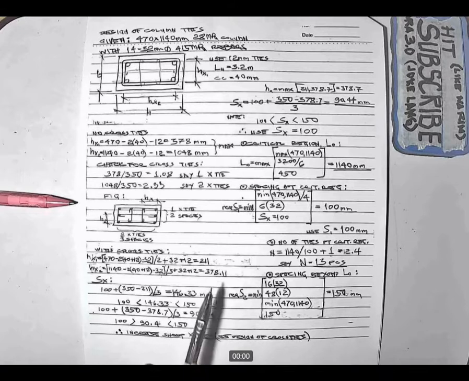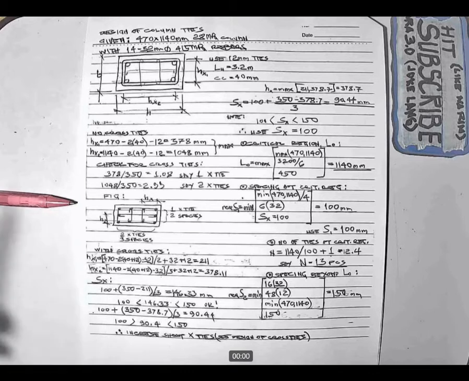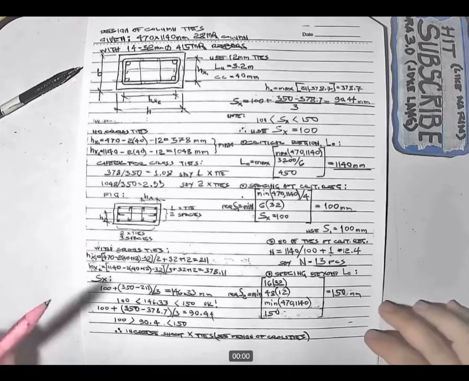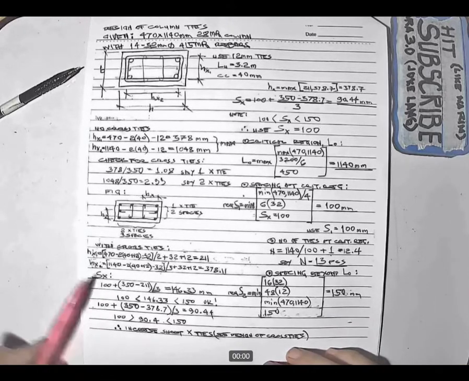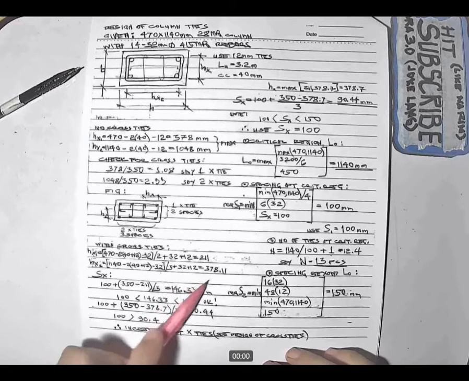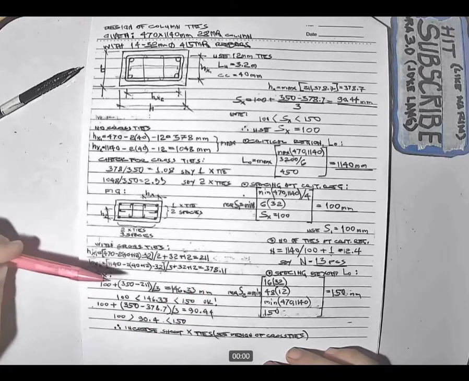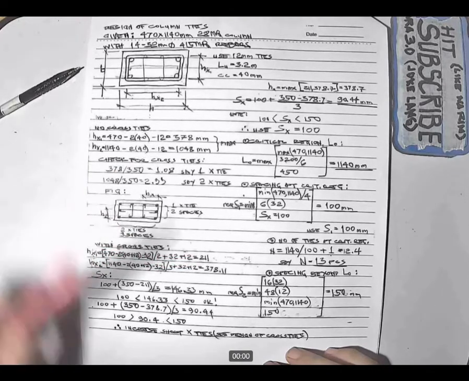So, you might probably want to add another cross tie. As per our previous lecture, in computing SX, we take the maximum HX, right? So, 378. Anyway, in this example, we computed SX using both values.